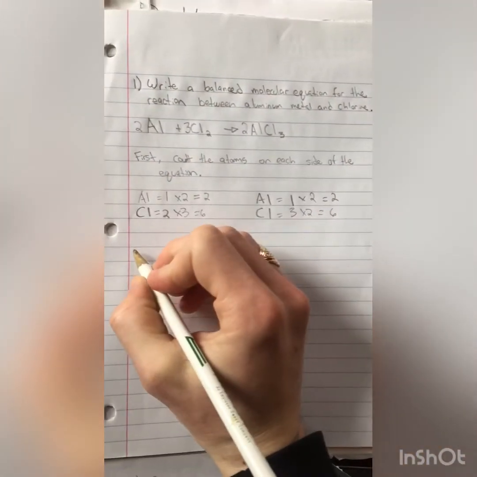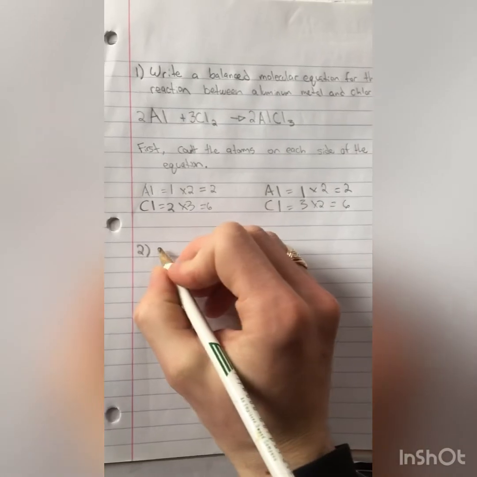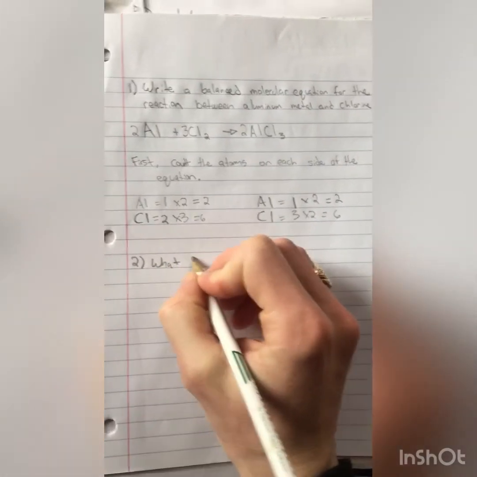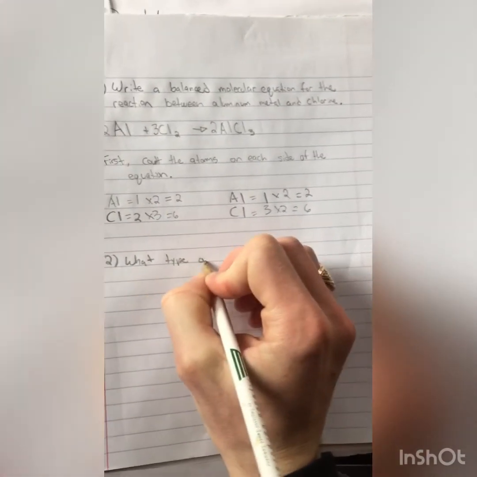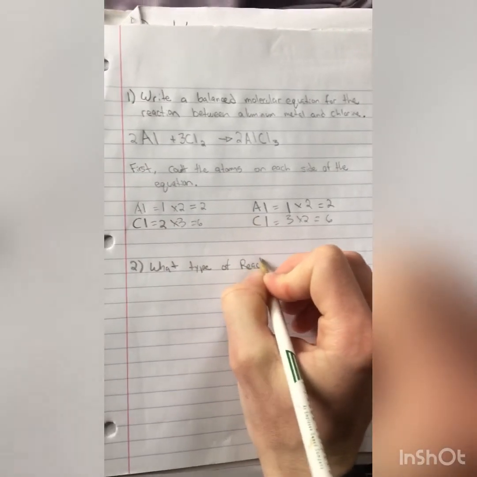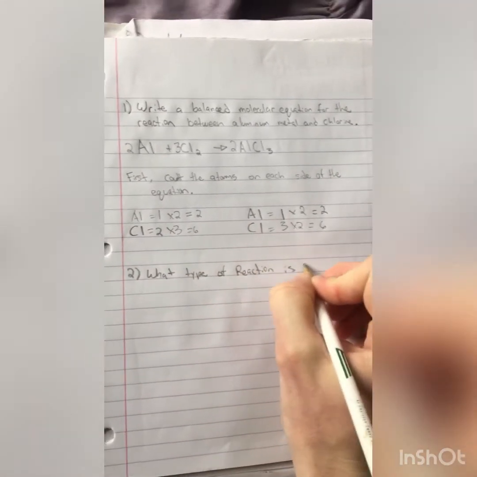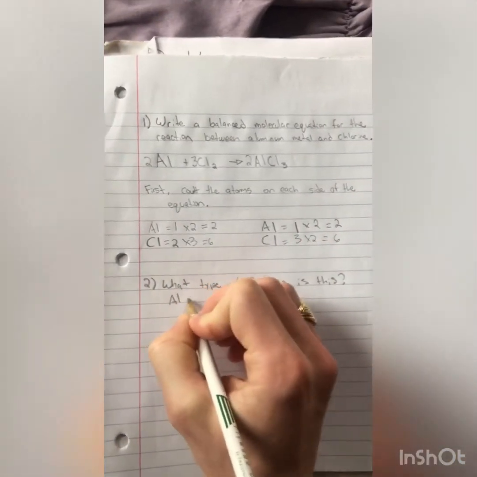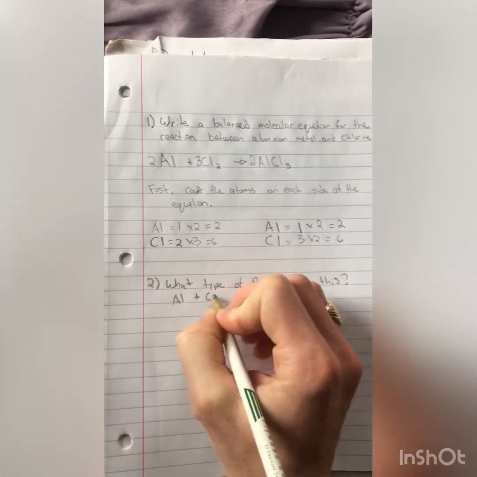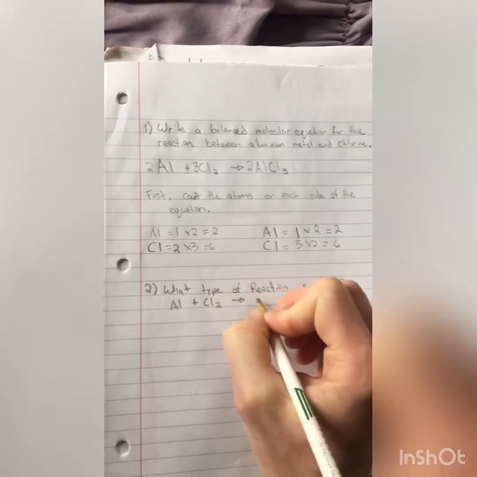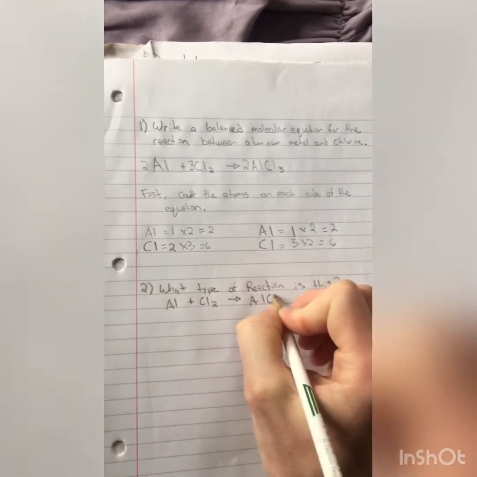So, question number 2. What type of reaction is this? In the instance of Al plus Cl2 yielding AlCl3.